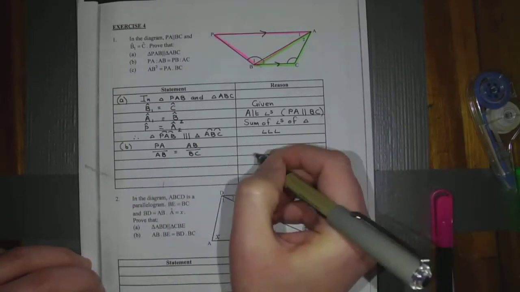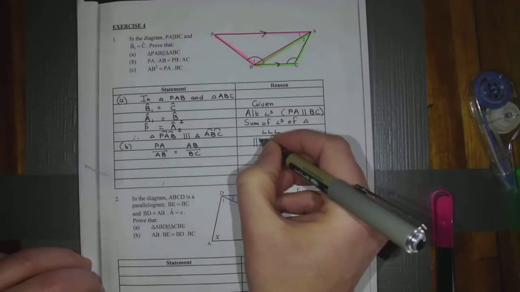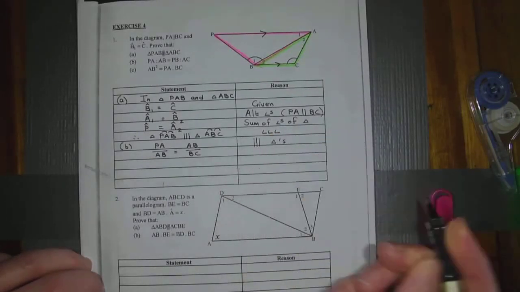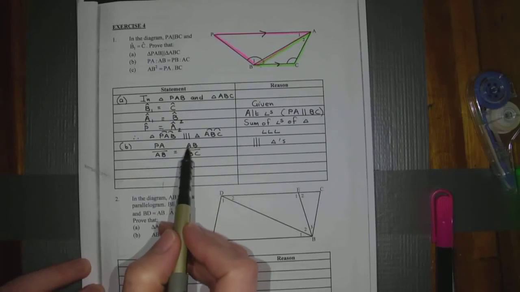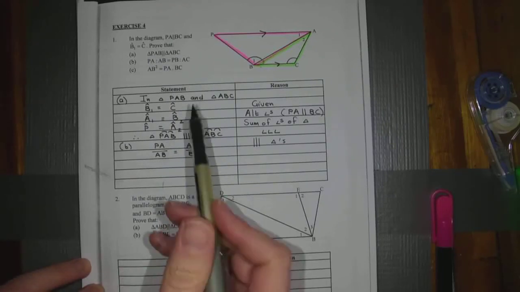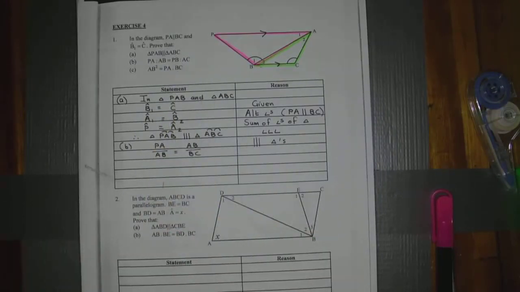And my reason there, you can either use similarity or you can use similar triangles. Now, like I said, what is missing there? We've got AB over BC. We want PB over AC. Well, actually, I can do that quite easily. I just have to rearrange it. Do you guys understand what I'm saying?